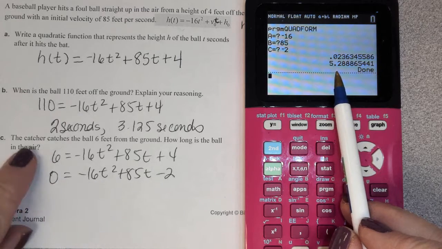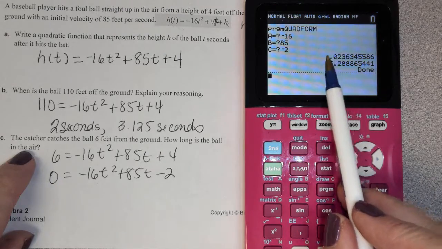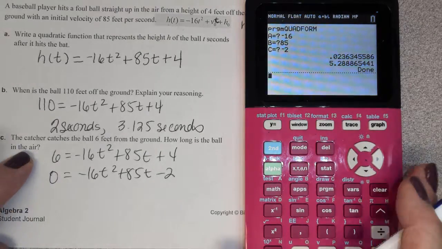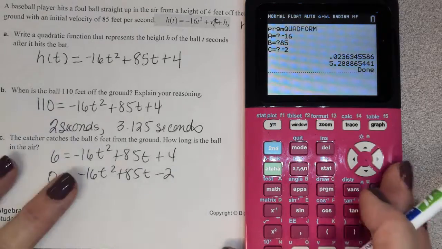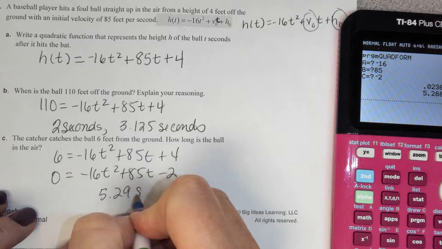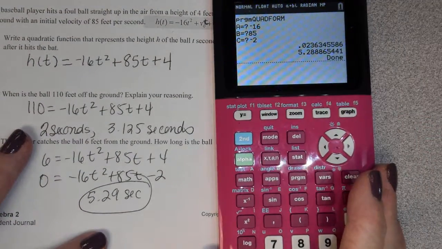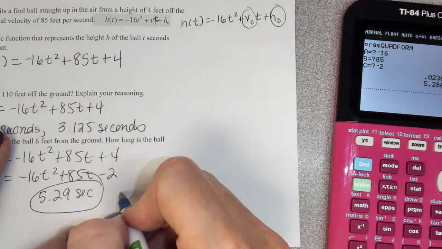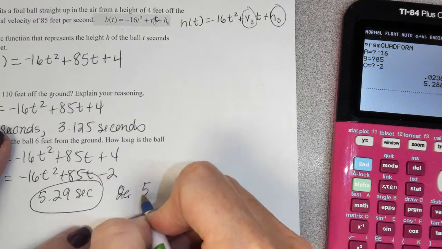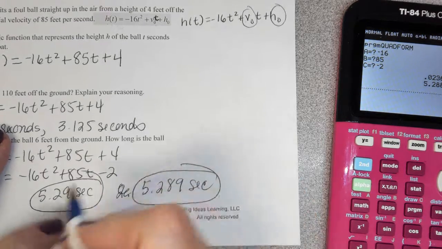And it asked me, how long is the ball in the air? Would the catcher catch it on the way up or on the way down? On the way down. That would be weird if he was able to go like that. So that's going to be 5.29 seconds. Is that what you guys got when you did it on your calculator the other way? Actually, we always go up 3 decimal places, so let's make it 5.289. Let's make it that instead.